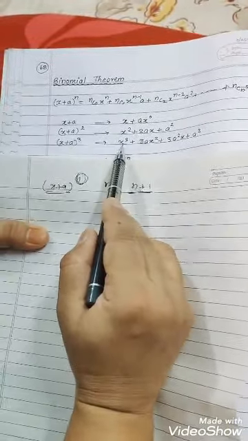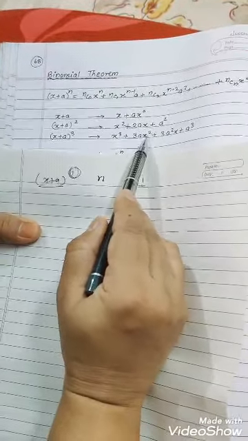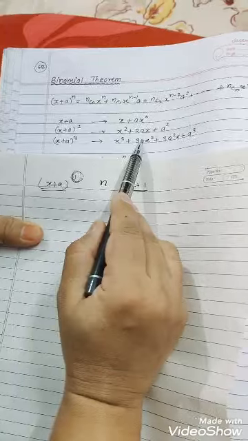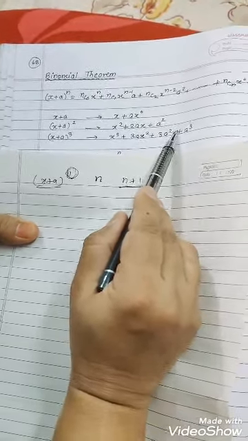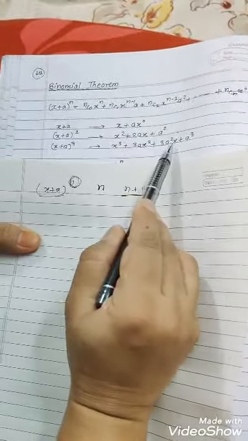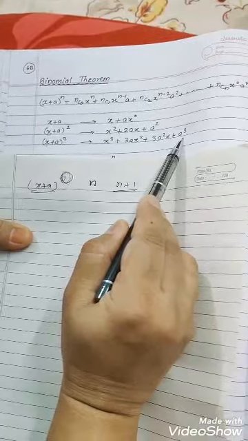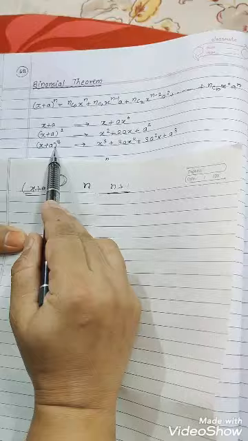Here you will see x to the power 3, then a to the power 1 and x to the power 2. 2 plus 1 is 3. a to the power 2, x to the power 1. 2 plus 1 is 3. Here a to the power 3. So here also you will find in each and every term the sum of the powers is 3, because here also you have x plus a to the power 3.